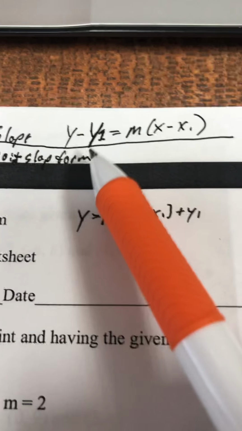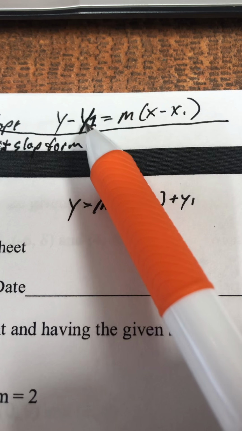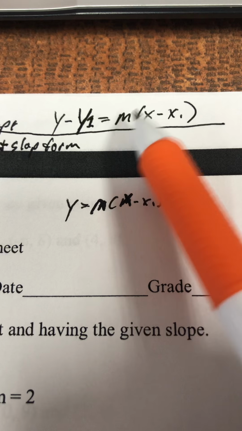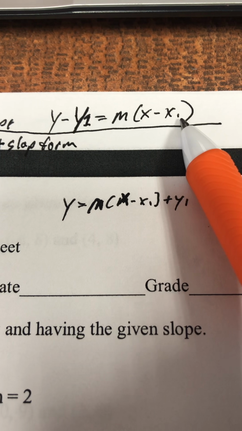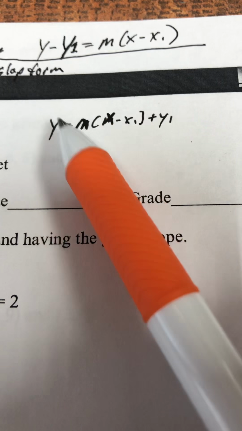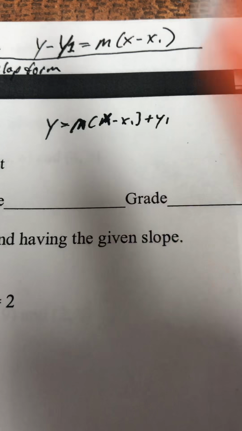The point slope form that you will be looking at is the formula y minus y1 equals m times the quantity of x minus x1. The way I do it is I take this and I get the y by itself each time just to start, and it makes life a little bit easier.